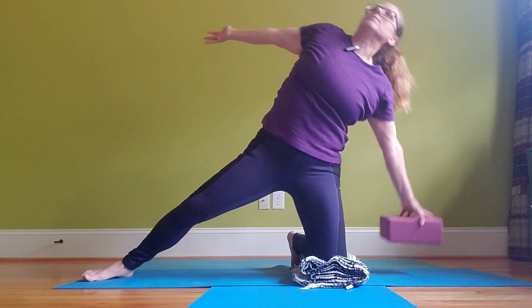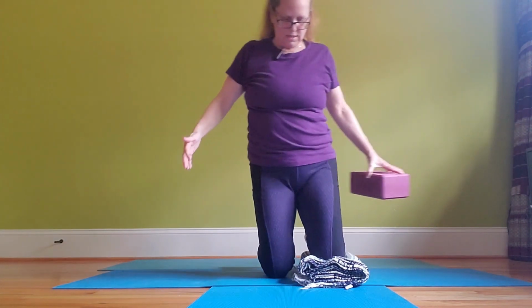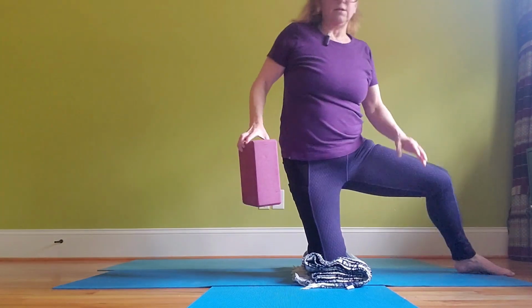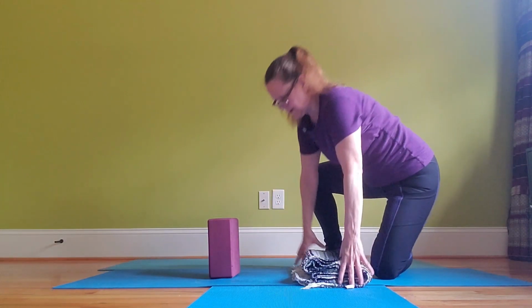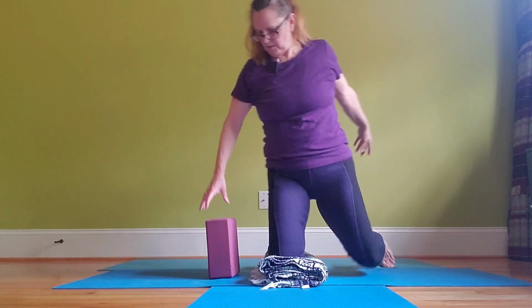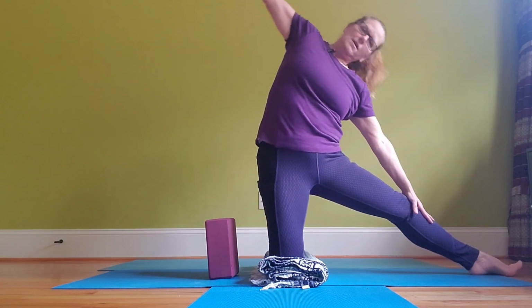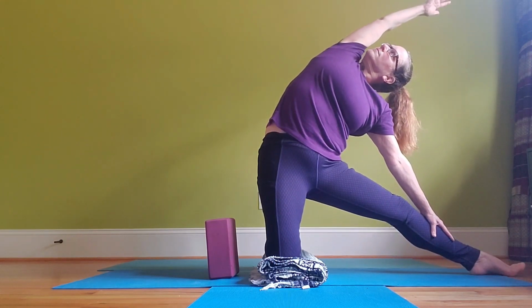And then inhale, coming up. We have to do this on the other side. So if you're using a blanket, shift your knee down to that blanket. Block to the other side. Same, different. Arm down the leg, other arm over your head.